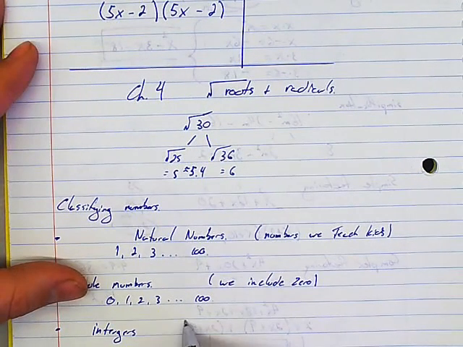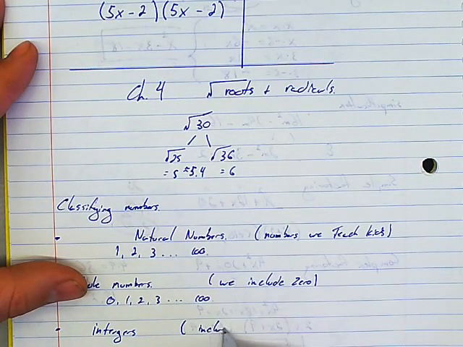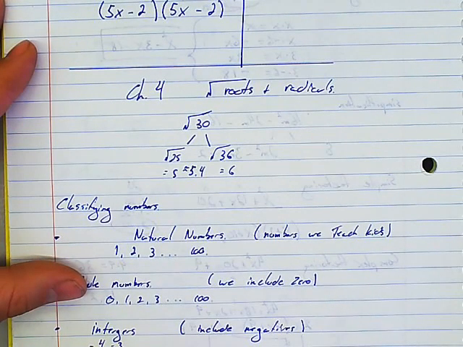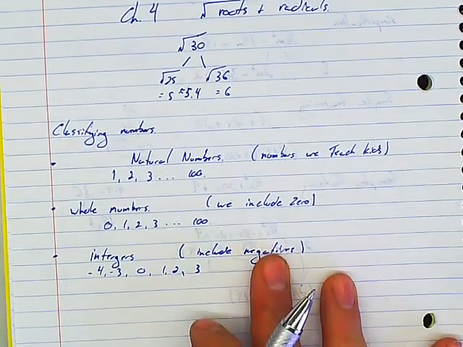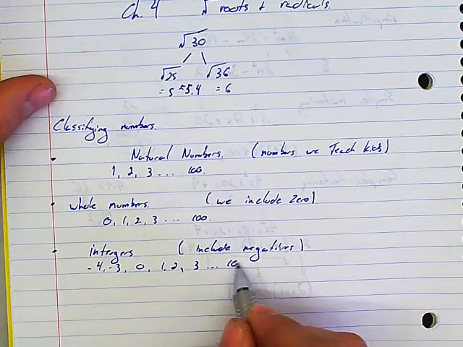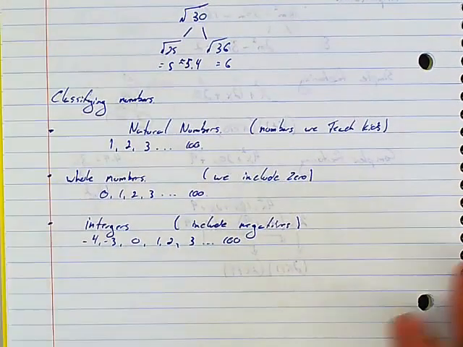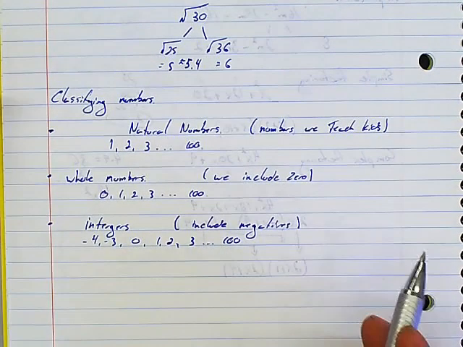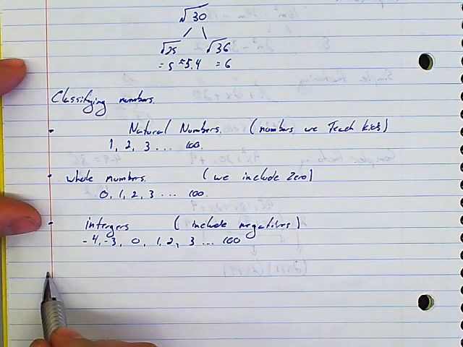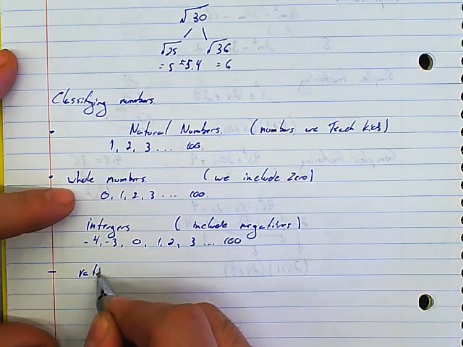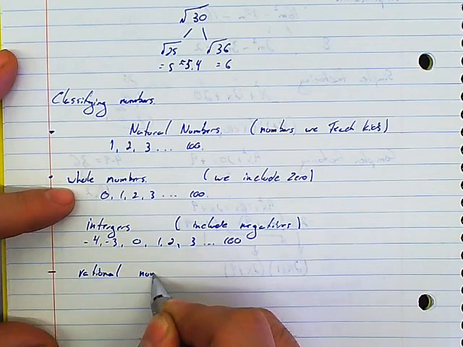After whole numbers, we then taught you guys integers. And integers, I think that's probably close to grade 5. We start talking about negative numbers. So you could have -4, -3, 0, 1, 2, 3, all the way up to 100. Includes negatives. No decimals yet.